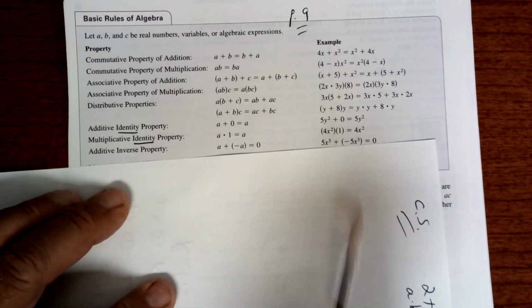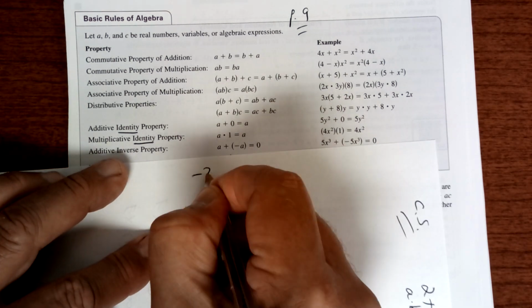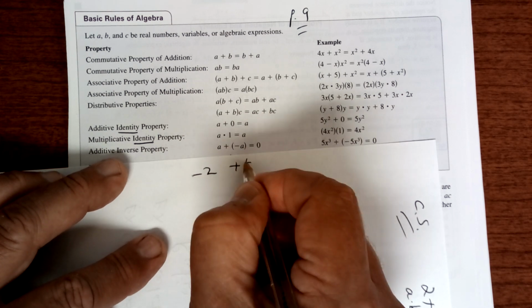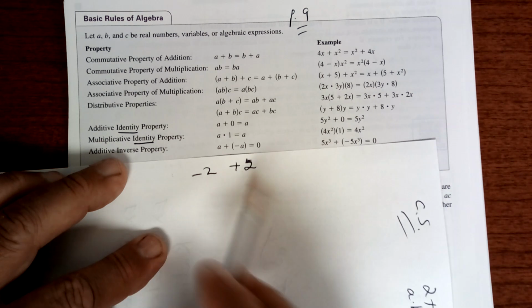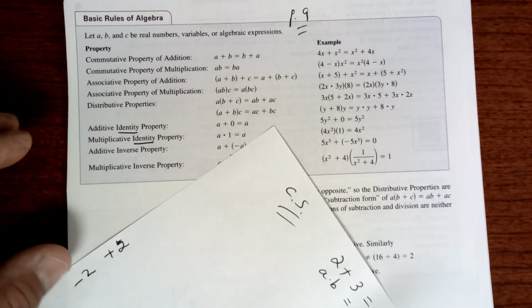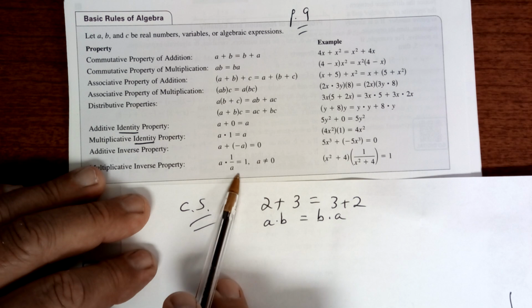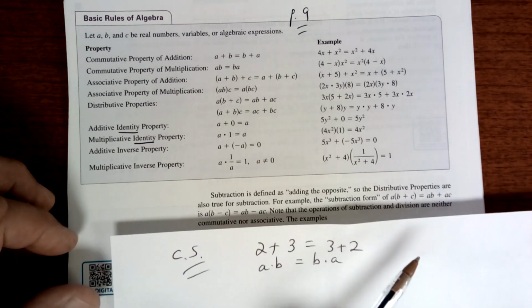This is the inverse. So if I have -2, then I put a positive 2. That would be the inverse. Okay? Negative 2, positive 2, those are inverses. And when you multiply, the inverse is you divide. If you divide, you multiply. Those are the properties. We're going to watch a short video.